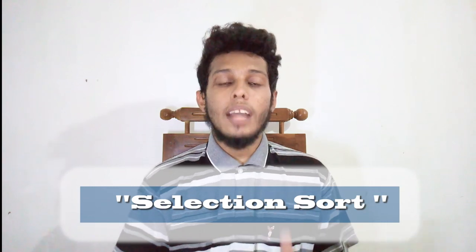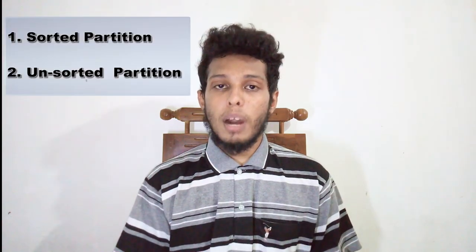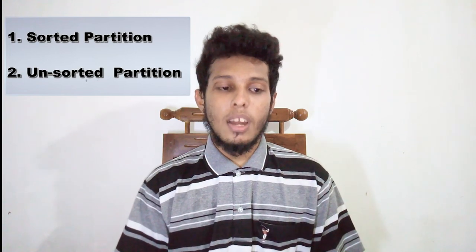Now let me talk about selection sort. In selection sort, we divide the array into two partitions: a sorted partition and an unsorted partition. When doing the iteration, we select the minimum element from the unsorted partition and move that to the sorted partition. Let's take an example which does a sort in ascending order.